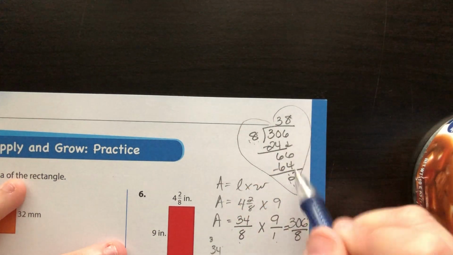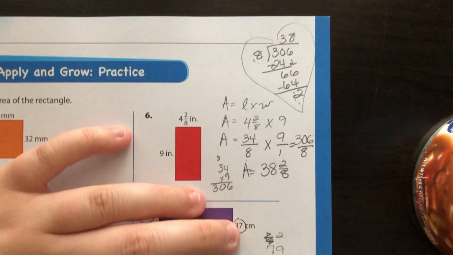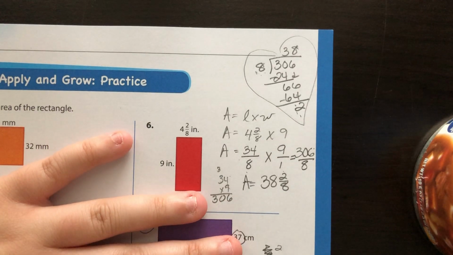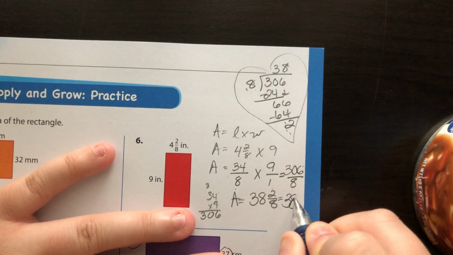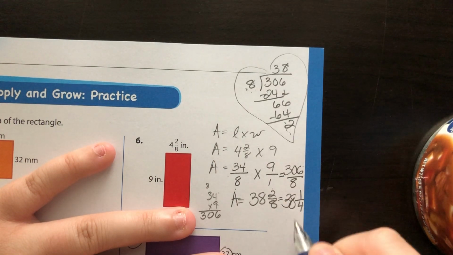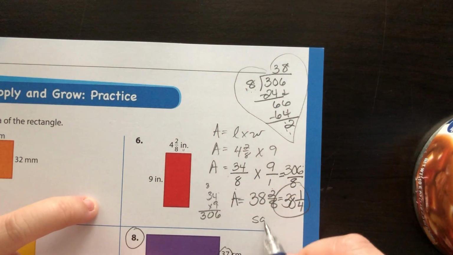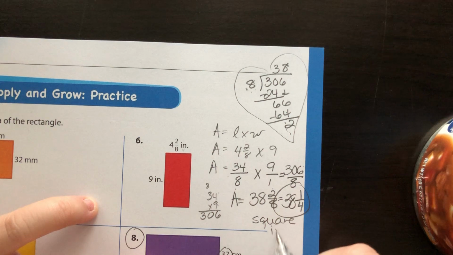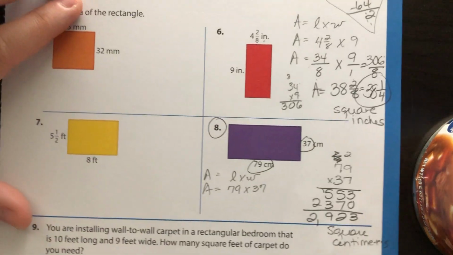Whole number, numerator, denominator. 38 and 2 8s. Now, 2 8s, that can be reduced. So the answer is actually 38 and 1/4. 38 and 1/4 what? Square inches. Make sure you rewind if you need to see that again.